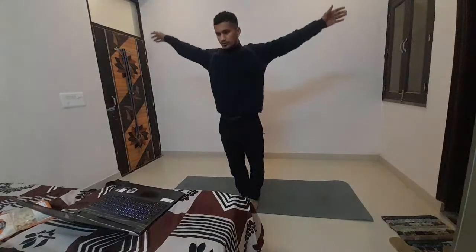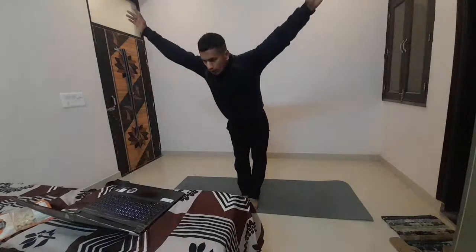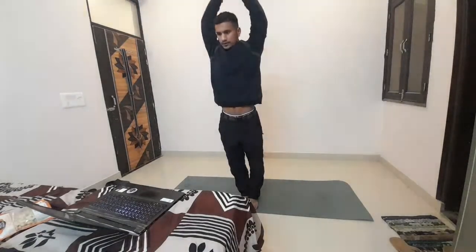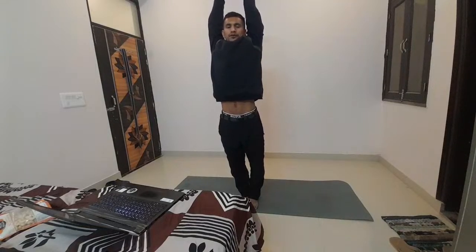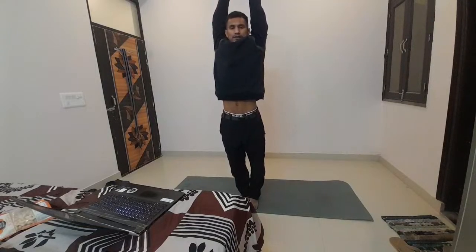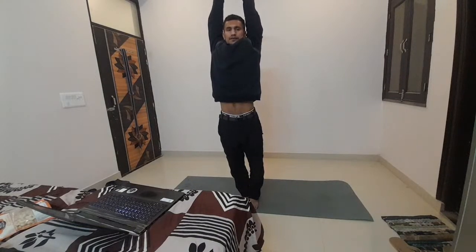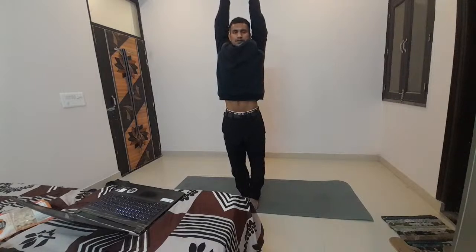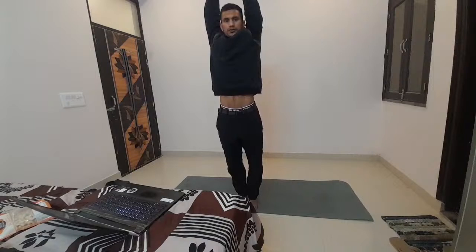Extend your arms alongside your body, or overhead with palms facing forward. So this is what you have to do in Tadasana. You can also interlock your fingers like this. This is Tadasana, and stand on your toes.